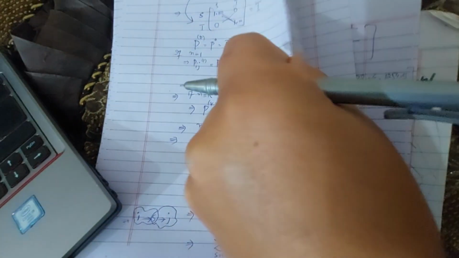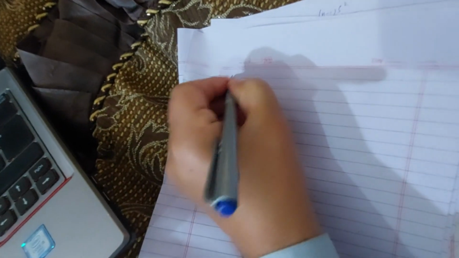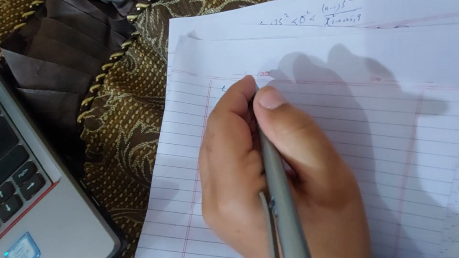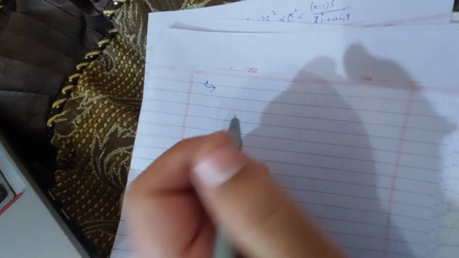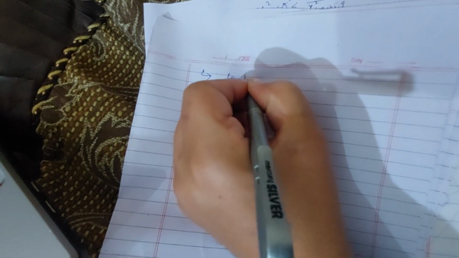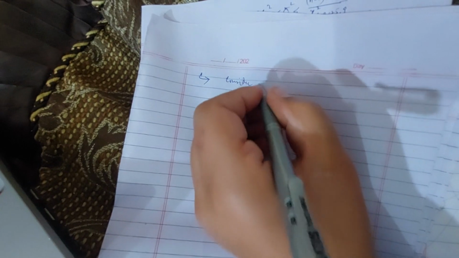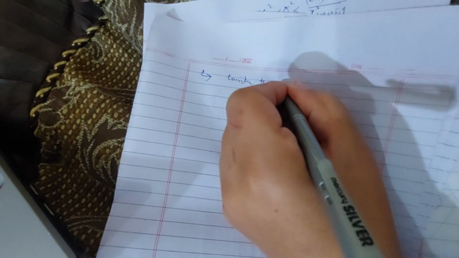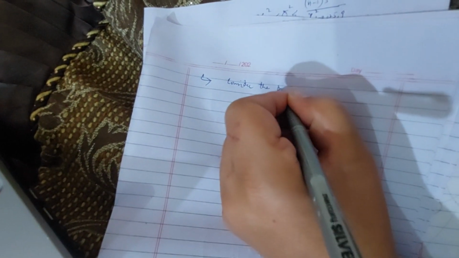We have an example, the book example done by the professor. It says: consider the probability transition of a DTMC.